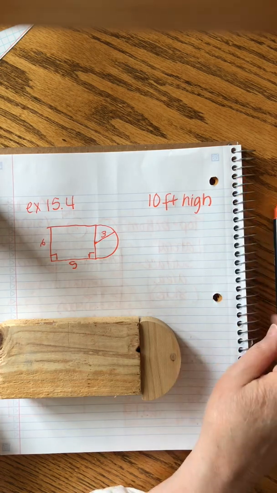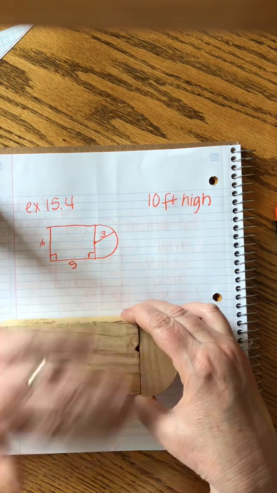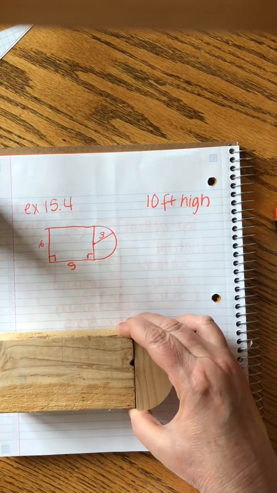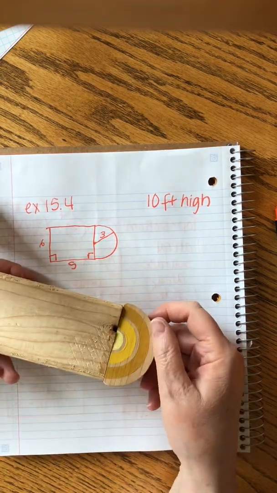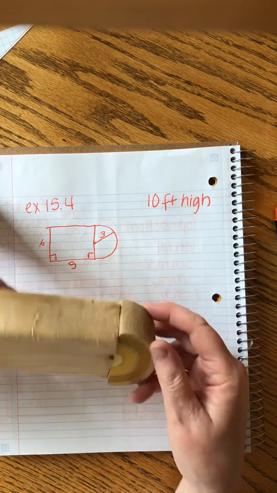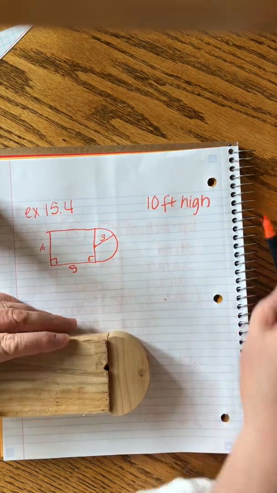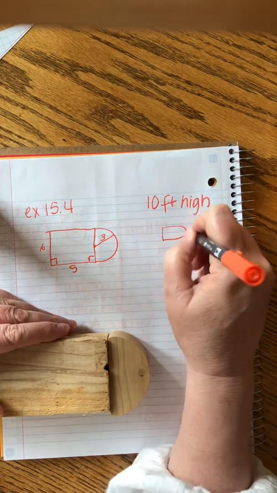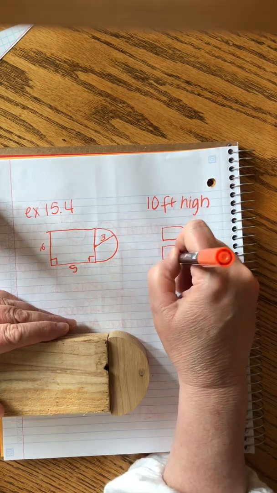Now, what we realize is that the top of the face, the top of this weird shapey thing, looks just like this, doesn't it? And the bottom of it, with my rainbow, looks exactly the same. So we're going to have two of those, right? So if we can find the area of this, we will have, let's call it the top, and then we'll have another one just like it. We'll call that the bottom.